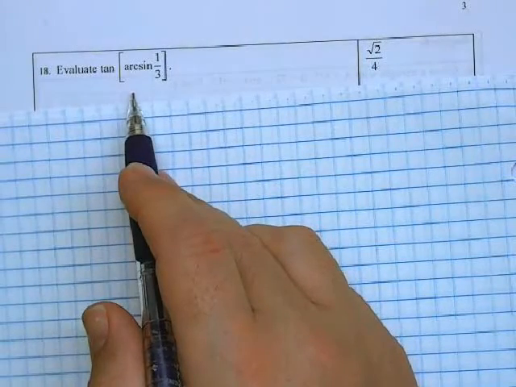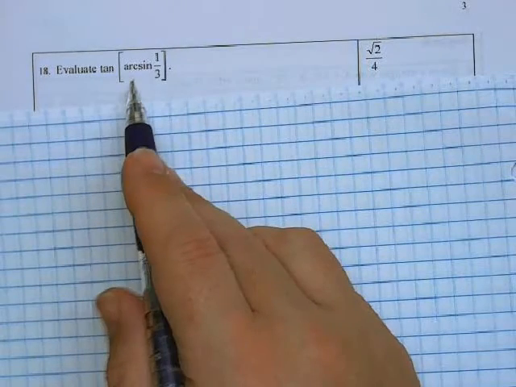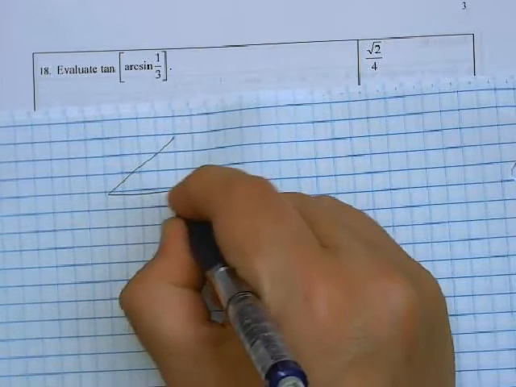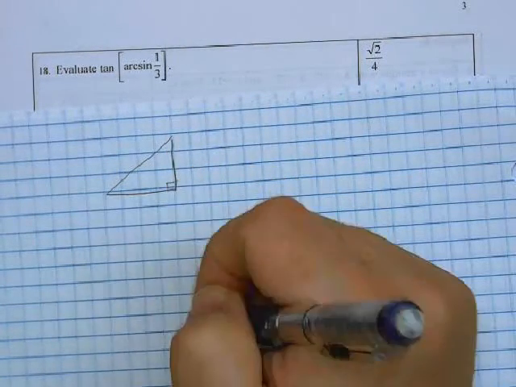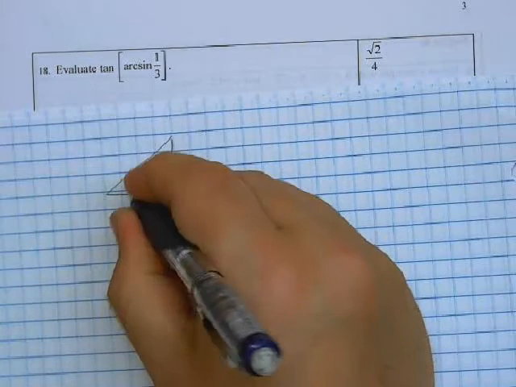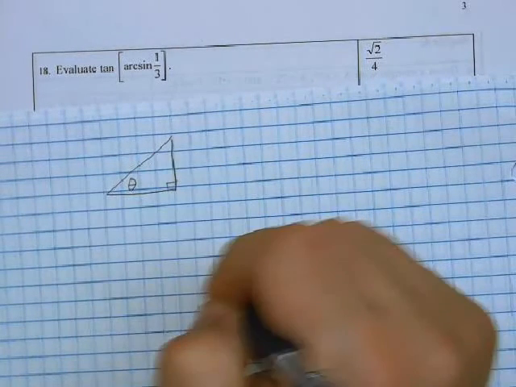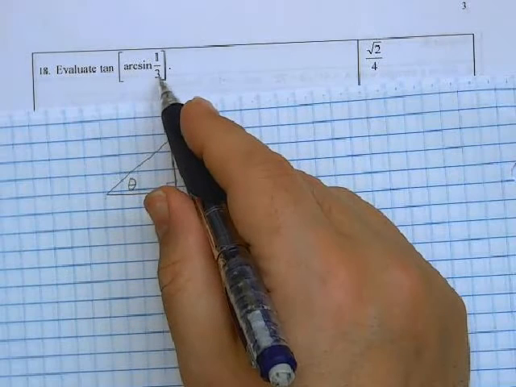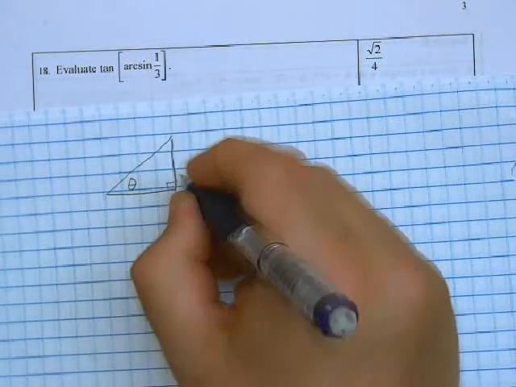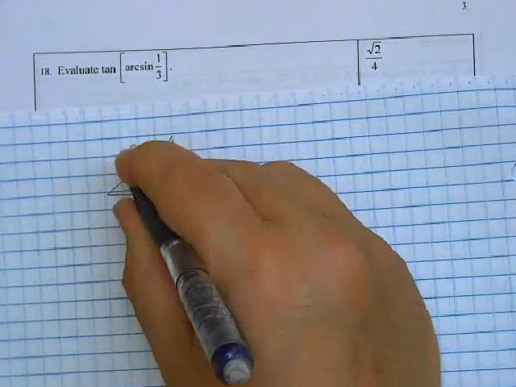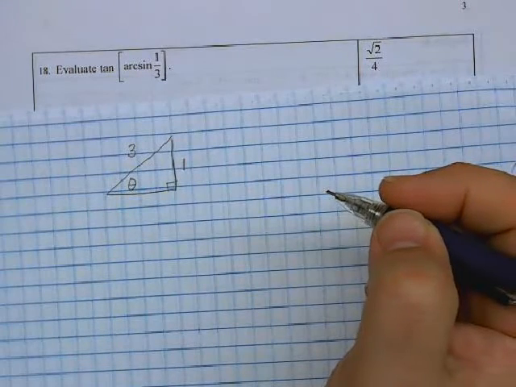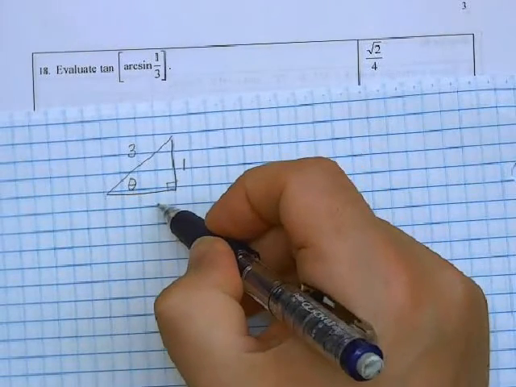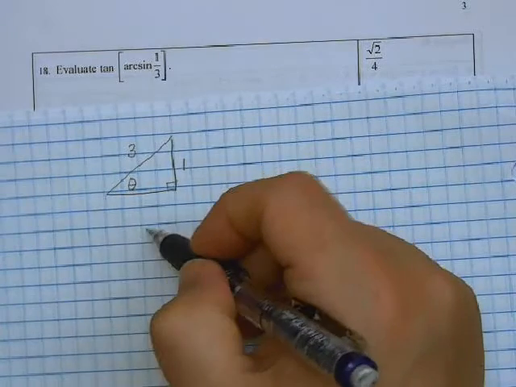So we have some sort of theta here, and we're trying to find the tangent of it. For this problem, it's going to be helpful to draw a triangle, like we've done many times before. I just pick one of the acute angles to name as theta, and I see the arc sine of 1/3. Well, sine is opposite over hypotenuse, so I'm going to go ahead and label the sides like that. And then for tangent of theta, it's opposite over adjacent. So I need to find the adjacent side.